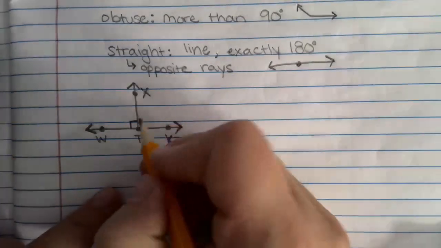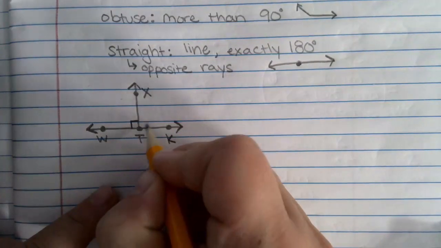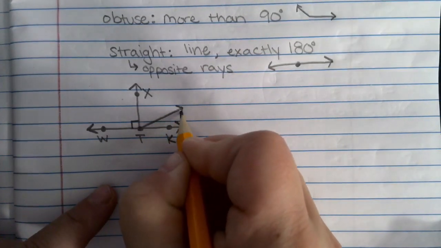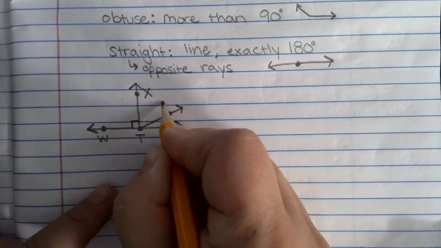Okay, and then one other one, we're going to do one more. We're going to make an acute angle closer to K than to X. And that's going to be point M there.